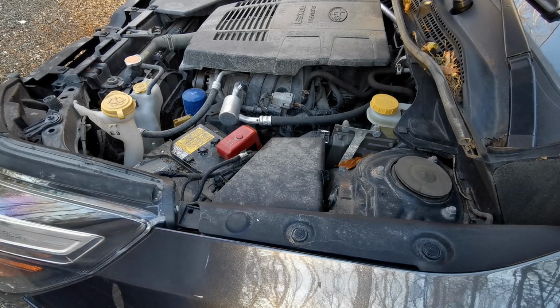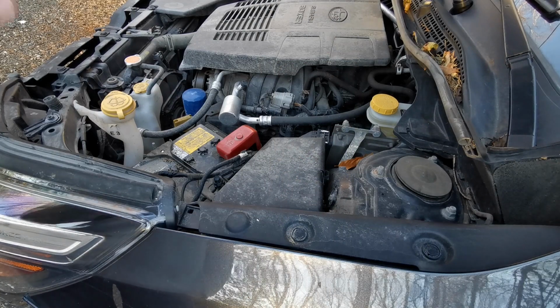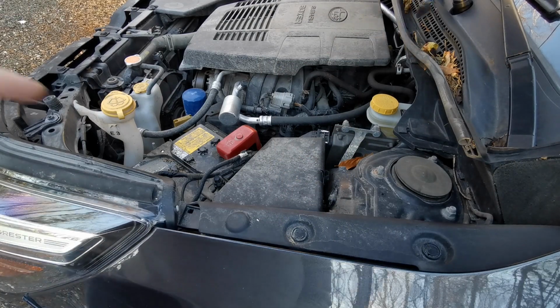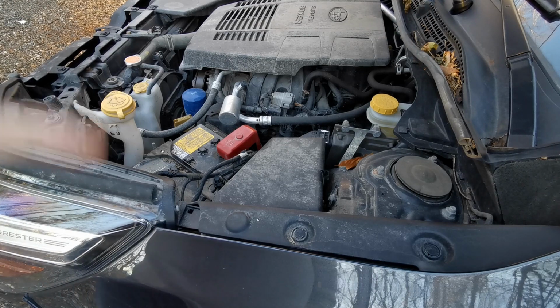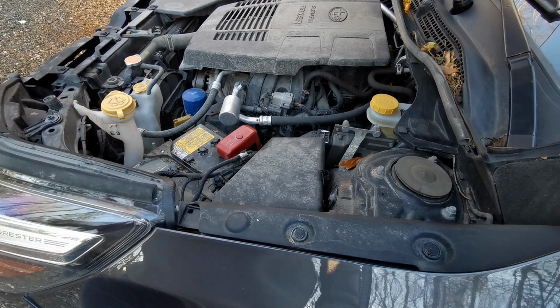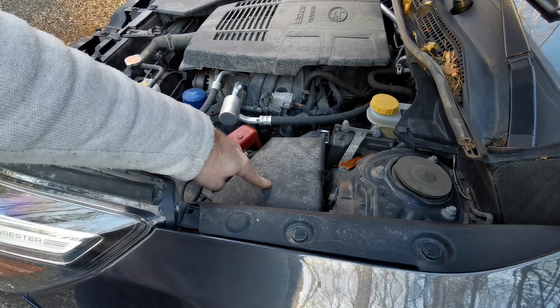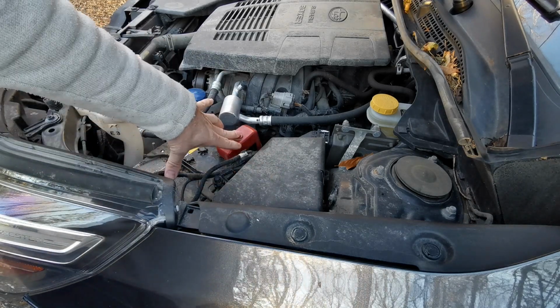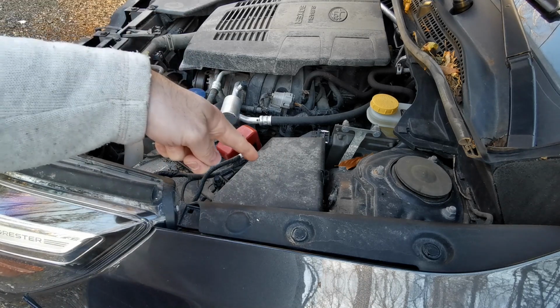There are two fuse boxes on the Subaru Forester. This is the one that's under the engine hood. It's in the engine compartment. It's to your left if you're sitting in the driver's seat, and you'll find the cover here and your battery terminals here.